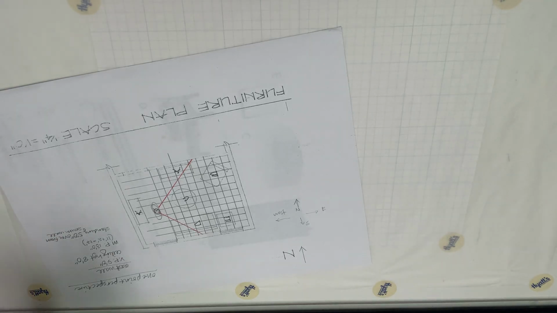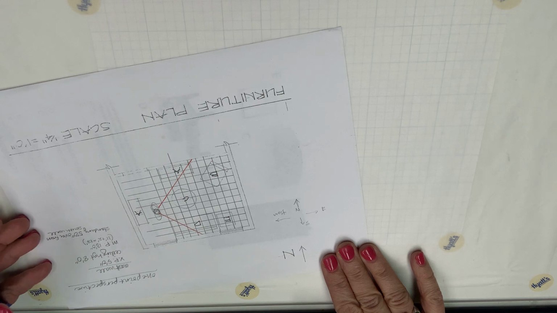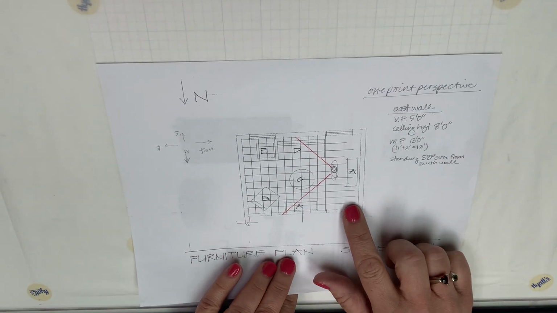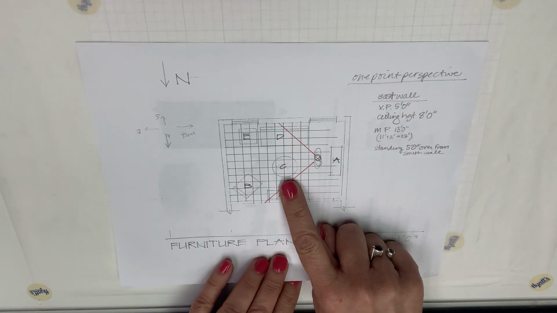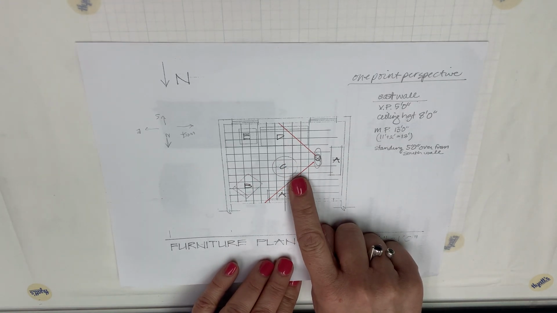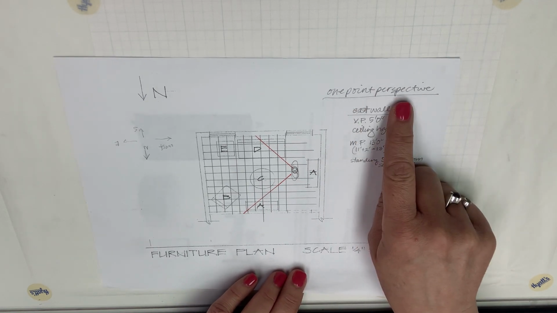This is a video to go ahead and work on details of setting up a one-point perspective. So we have the drawing here, which is a furniture plan. It gives the objects that we need to draw within the design. And we will be creating a one-point perspective.